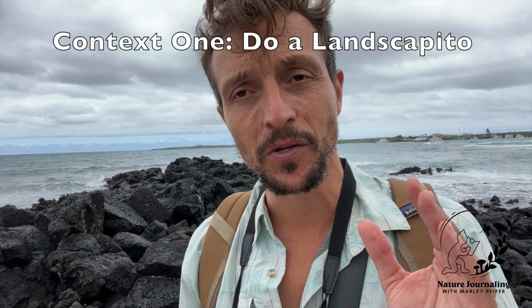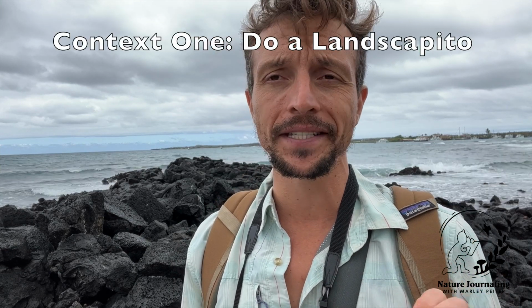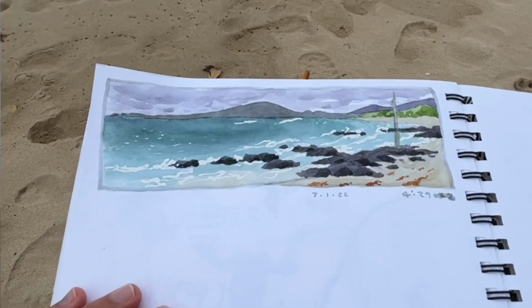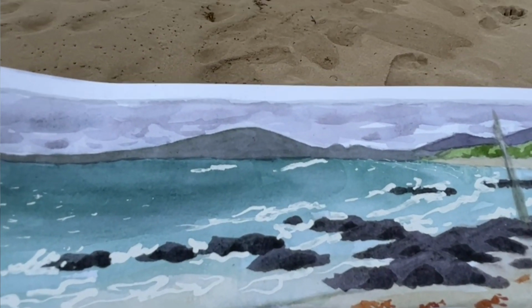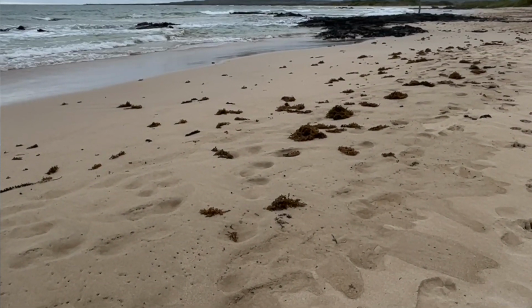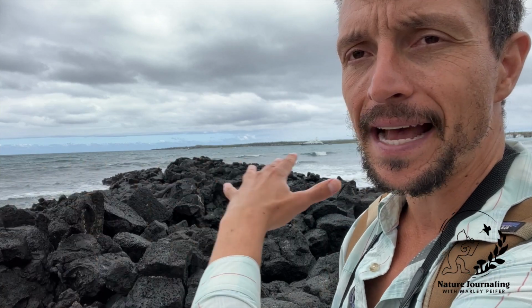So step number 4 is capture the context, and there's a couple ways you can do this. One of the classic ways that a lot of people in the nature journaling community use right now to capture the context is doing a landscapeito. So a small landscape painting, usually in watercolor, but it can also just be an ink thumbnail, and using that to capture the scene of wherever you are.